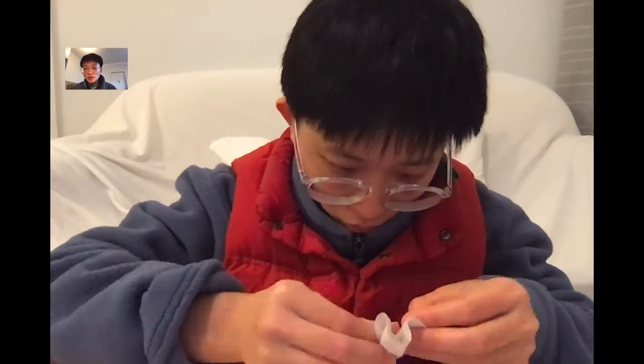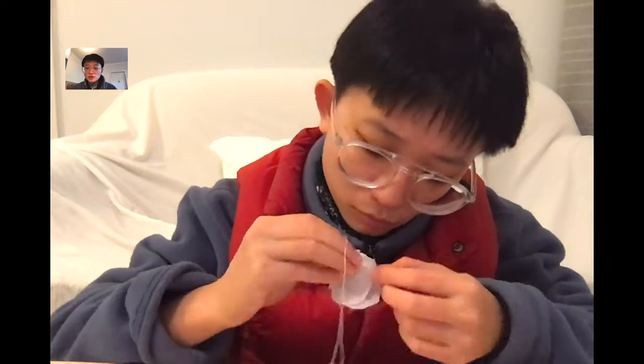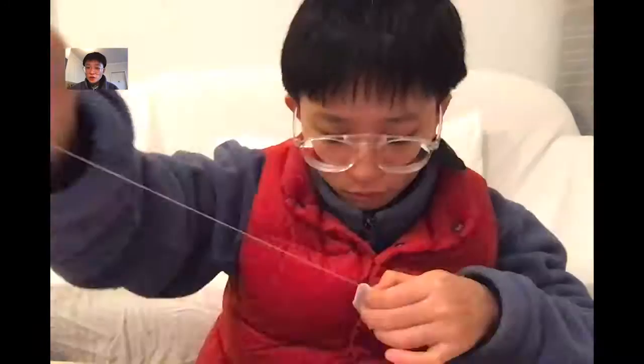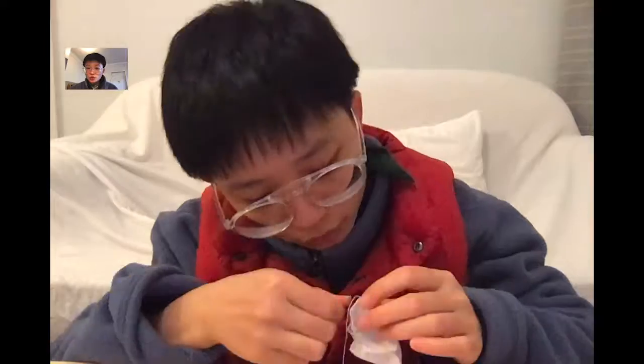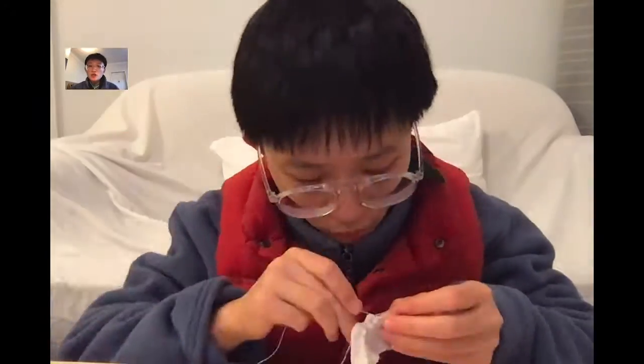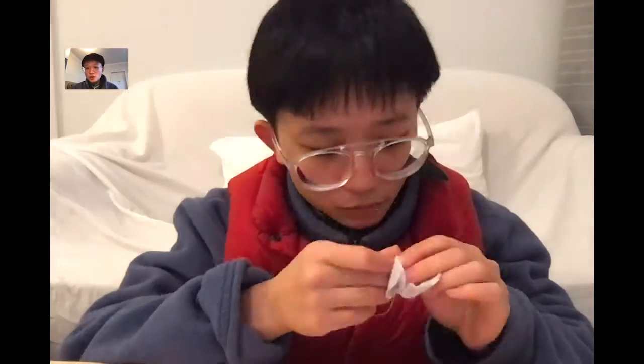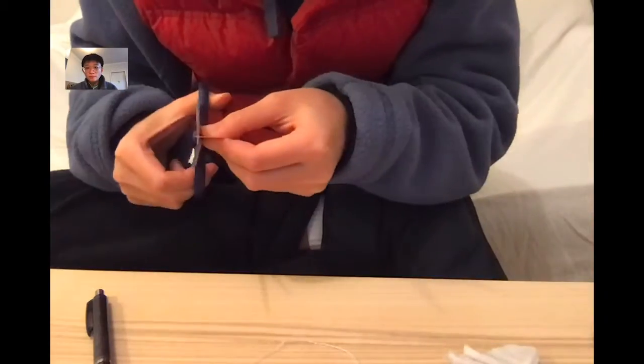I sewed it three times to make sure the rice does not leak out. I consider it maybe too difficult for a 2-year-old child, but it is possible. Maybe next time I will use some plastic to create a mouse.